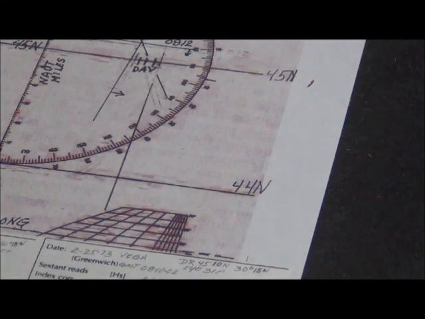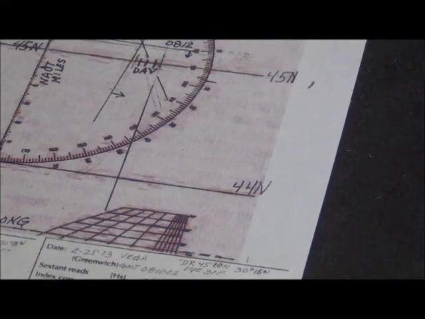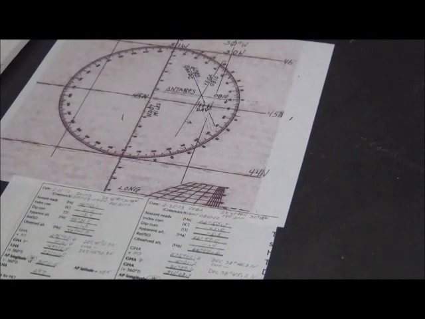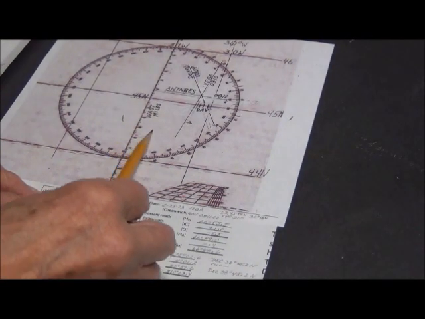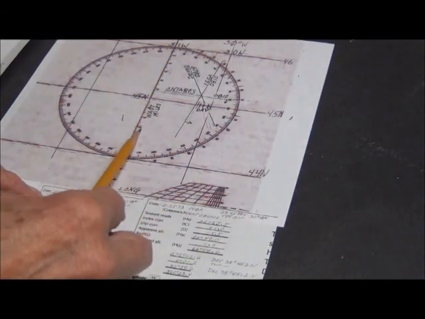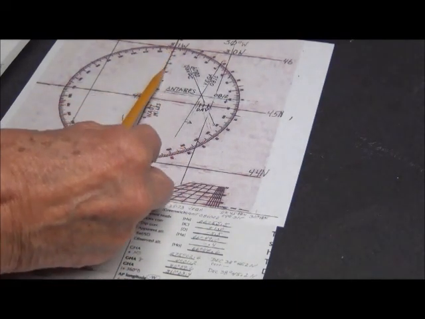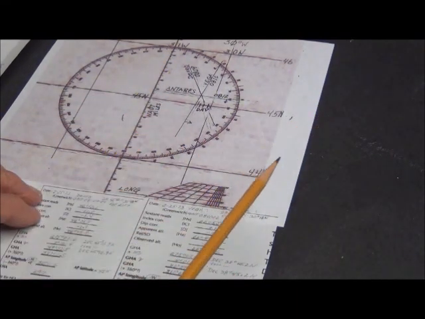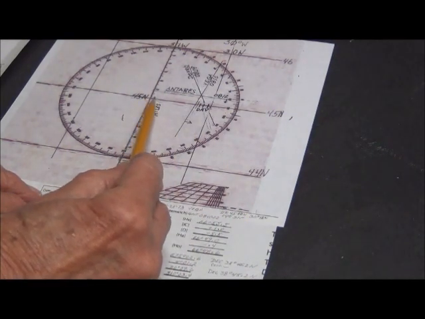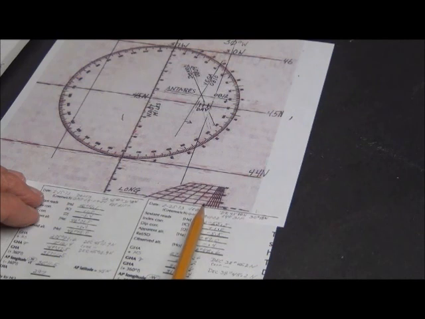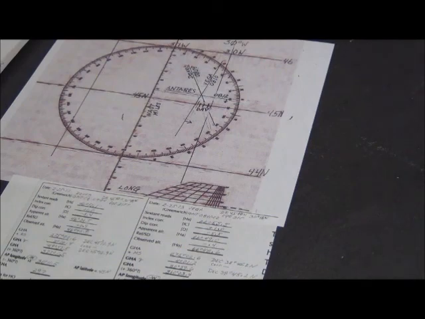So we get our bearings from the circle, but we get our latitude from this line and the numbers, and we also get our distance from this line with numbers. Now, as far as longitude, we use this for our longitude. 0, 10, 20, 30, 40, 50, and this is broken up into 2 miles. So this allows us to plot.